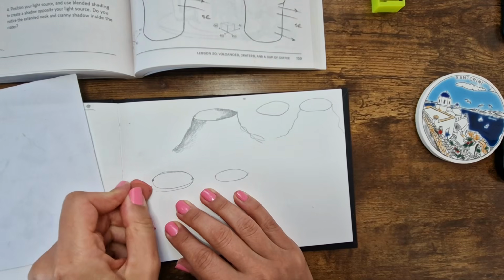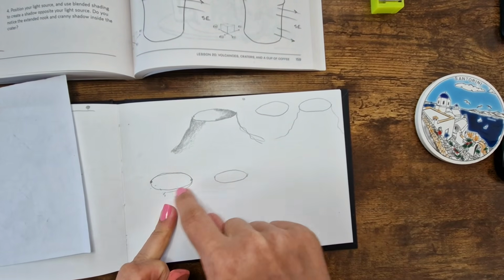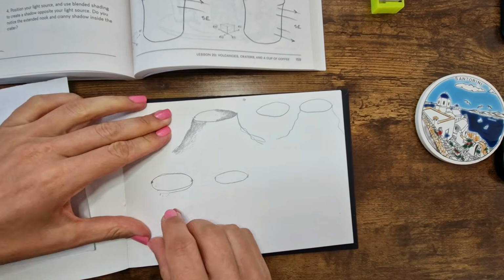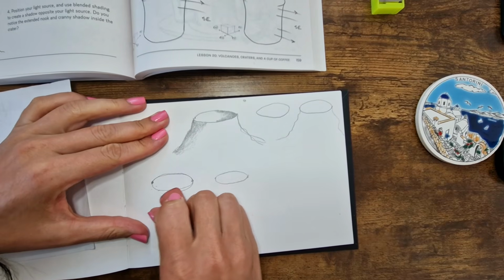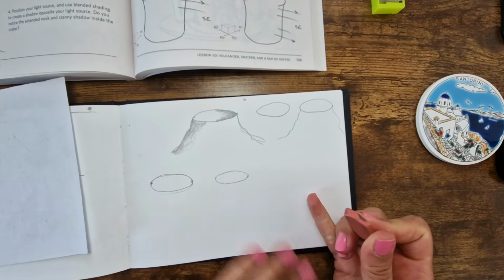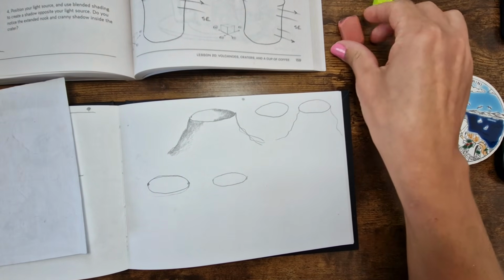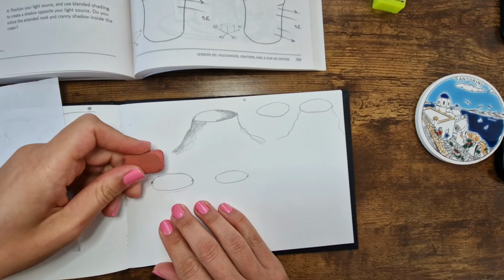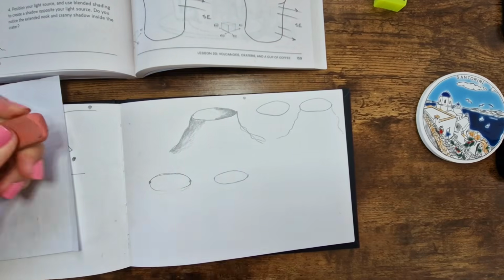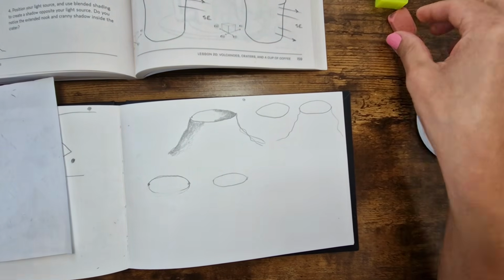I think I could do with just using the whole page, just practicing the foreshortened circle. Right, and then what he's saying, we just need to erase this bit here in the middle.